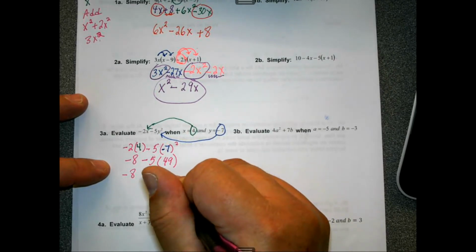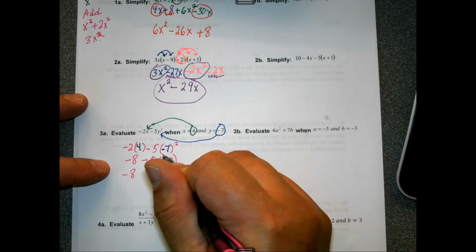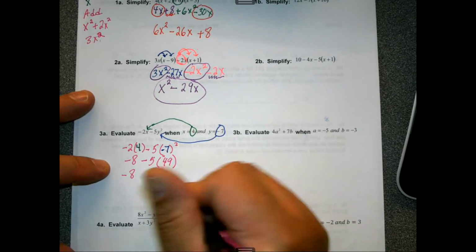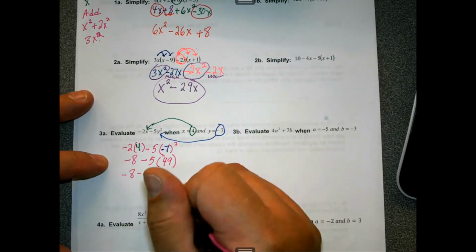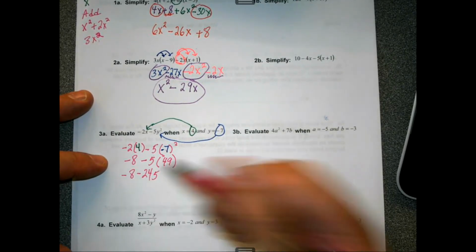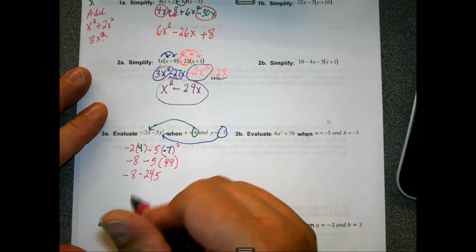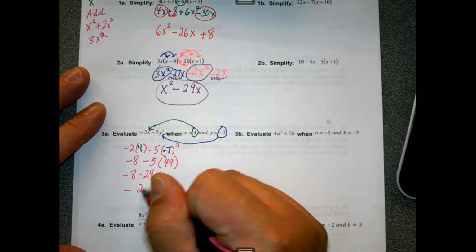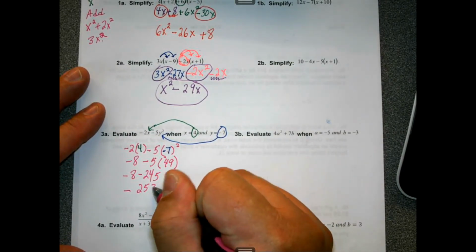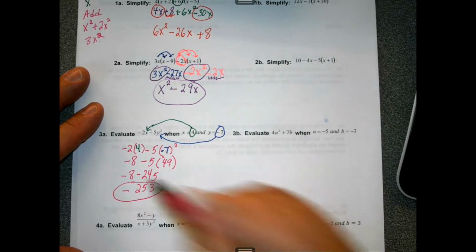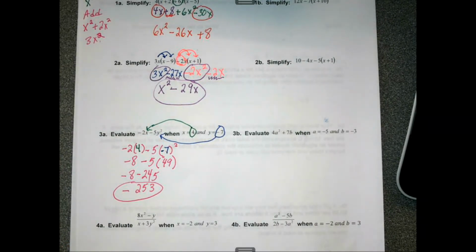Let's see, 45, carry the 4, negative 20, plus 4. And then now I can subtract. Okay? Negative 8 minus 245 is negative 253.